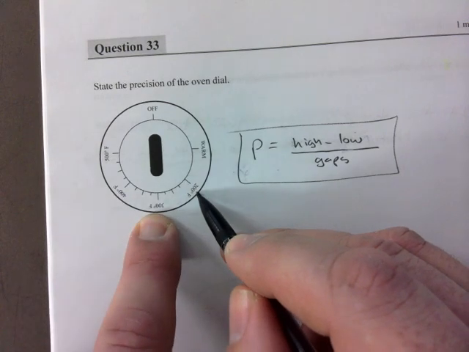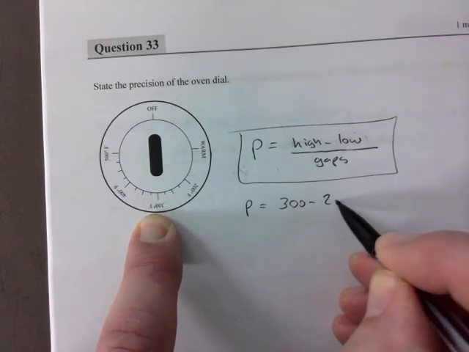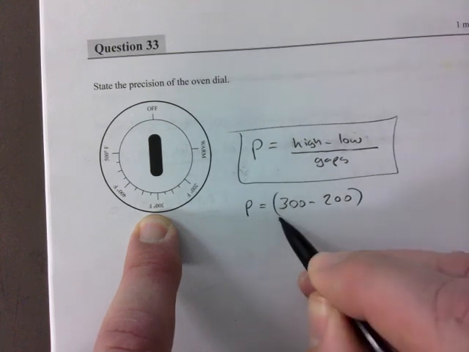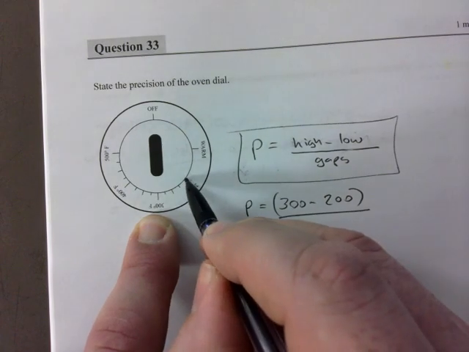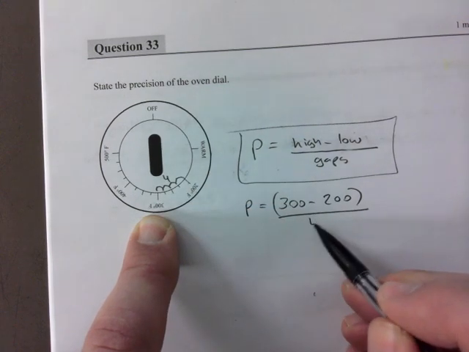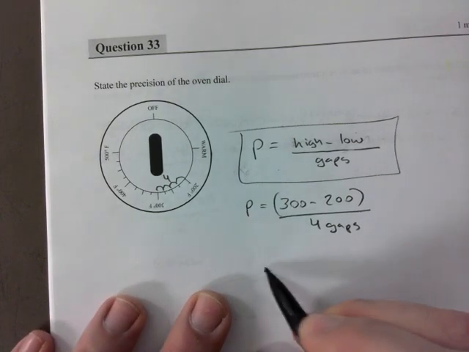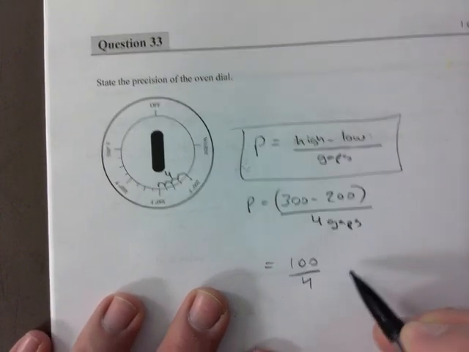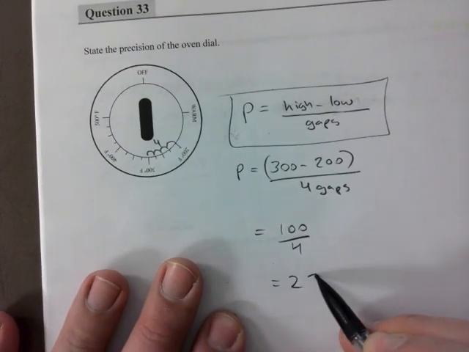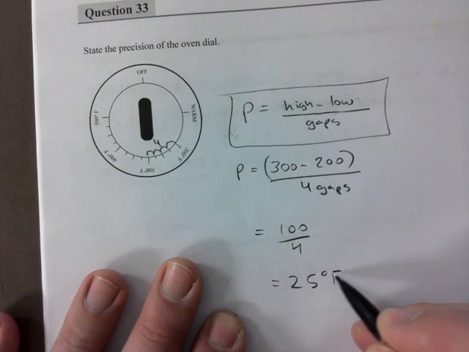Let's say I pick 200 and 300. So I'm going to go 300 minus 200. Make sure you do that first, then you divide. I'm going to count 1, 2, 3, 4 gaps in between those numbers you picked. So that's 100 divided by 4, which is 25. What is it in this case? Degrees Fahrenheit. That does give us units.